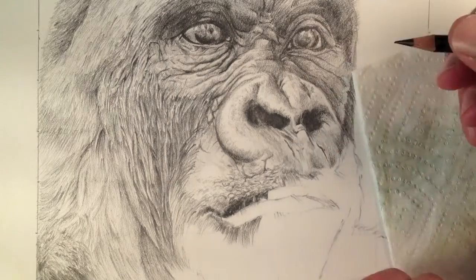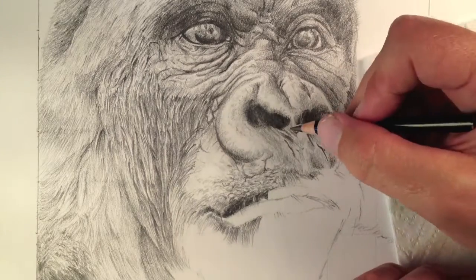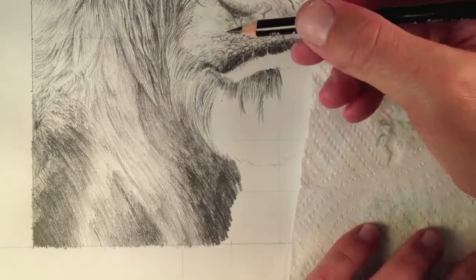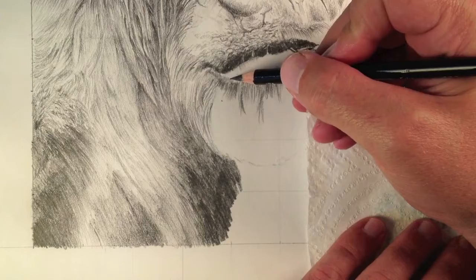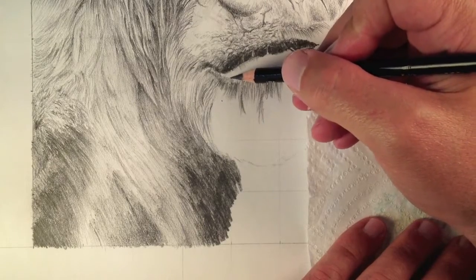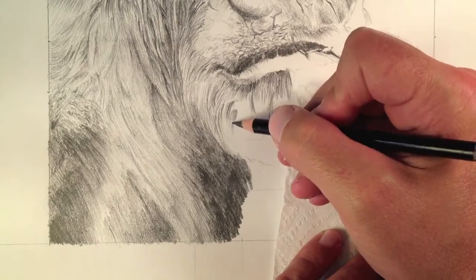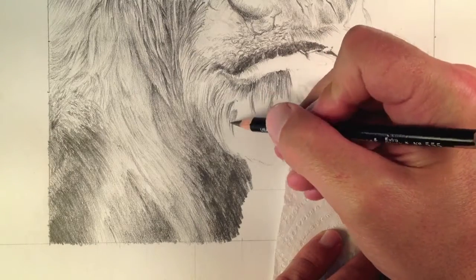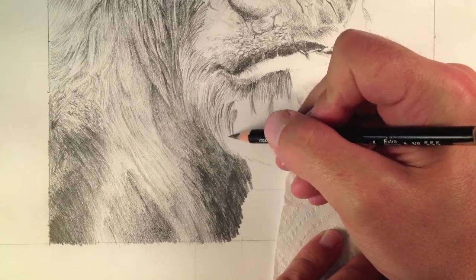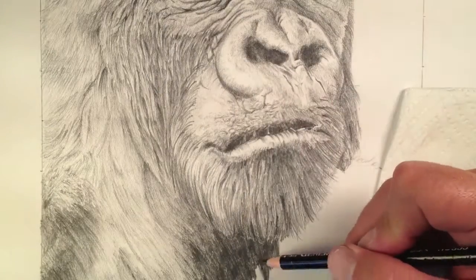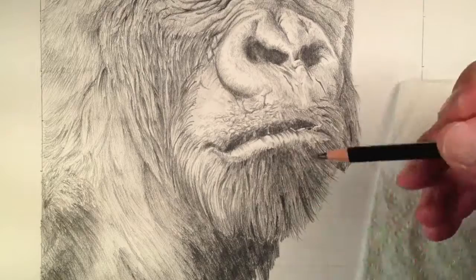I'd like to just make a note on texture here. You'll notice that the gorilla has a variety of different textures. The fur, the face, and the eyes all present different challenges. The key to creating the illusion of texture all rests in value. You'll notice in the texture of the hair, I'm placing dark values next to light values, and I'm really paying attention to the directional lines that I make there.